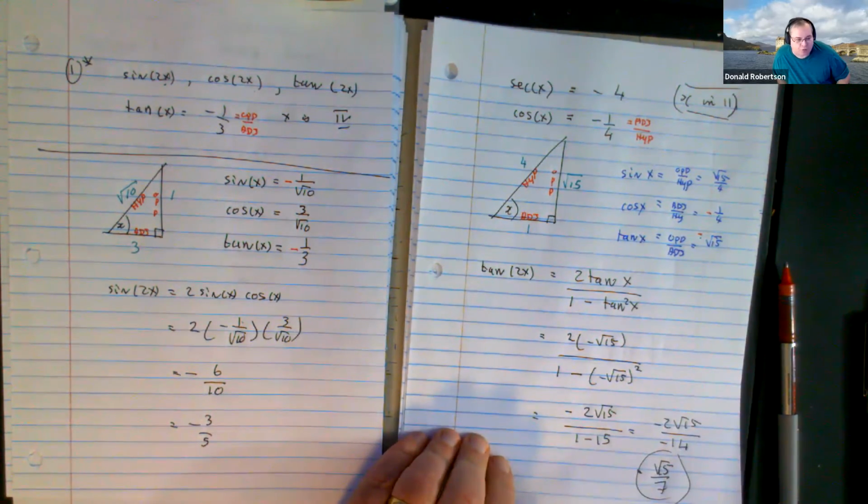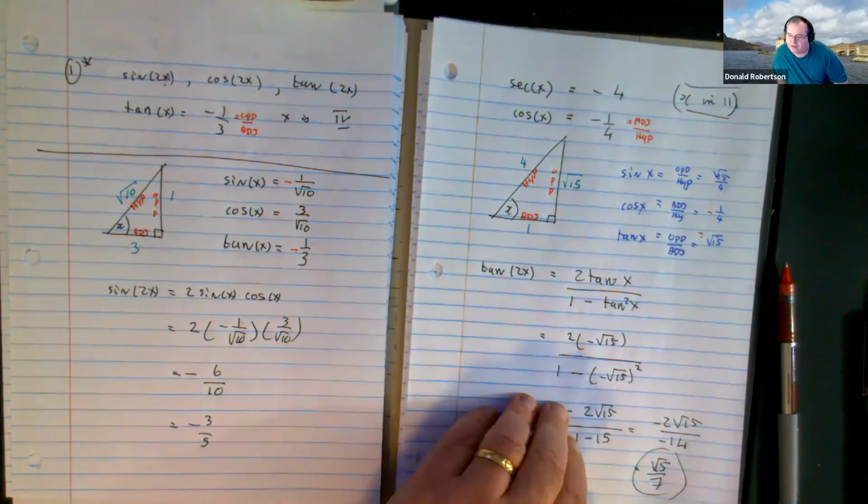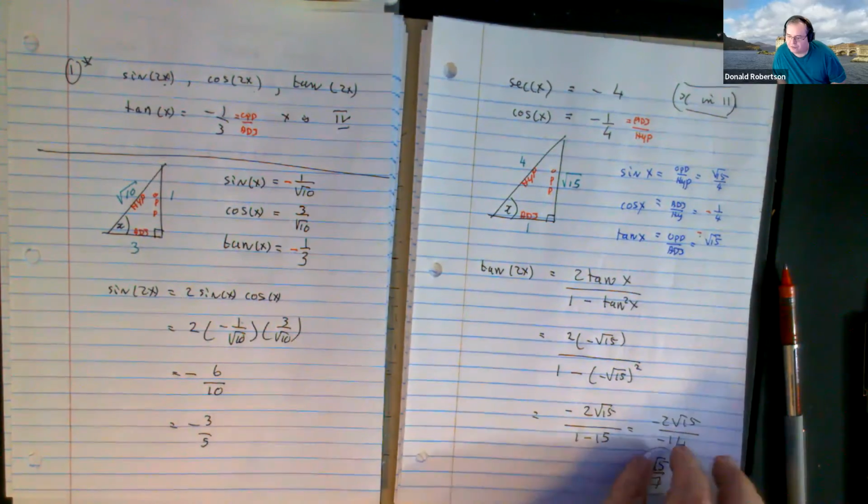I don't have time, nor will I give you one. But if I gave you a question like these, do you feel comfortable about how you would approach them? How you'd get the sine, cosine, or tangent of the double angle?